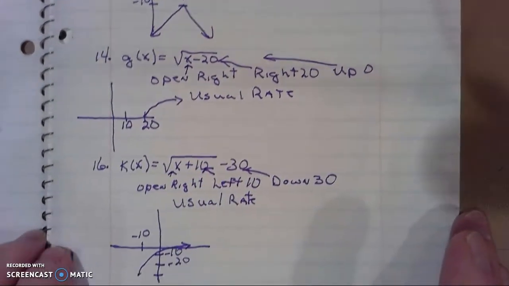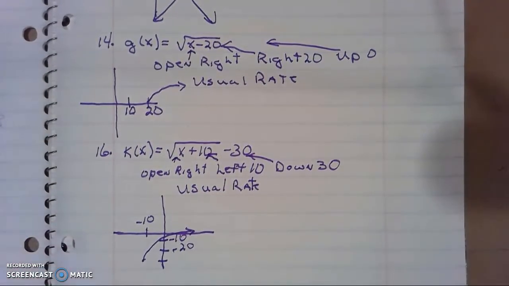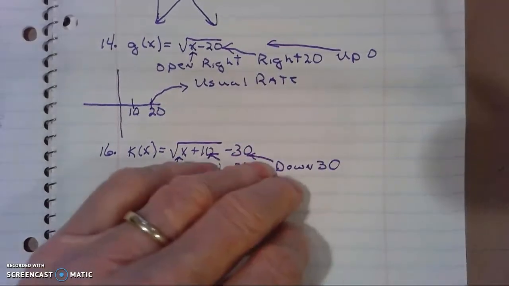Number 16, again, we have a square root graph, moves to the left 10 and down 30, and opens at the same rate as usual, because it's positive 1x. I moved it to the left 10 and down 30 and shown the graph here.